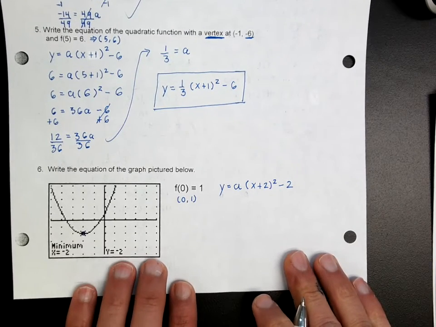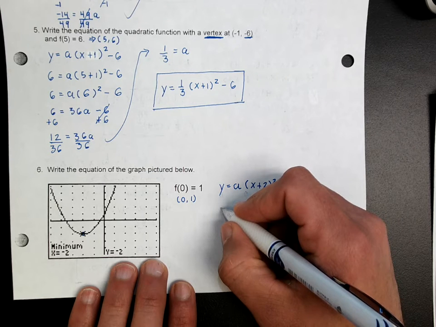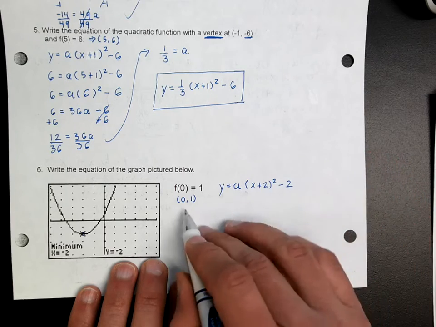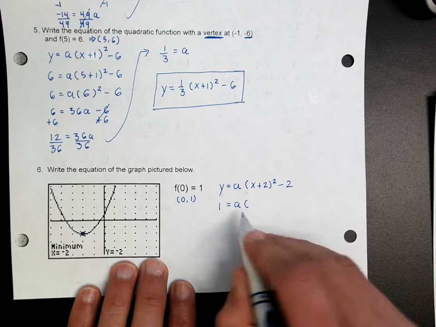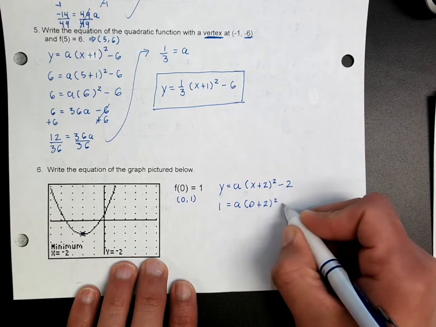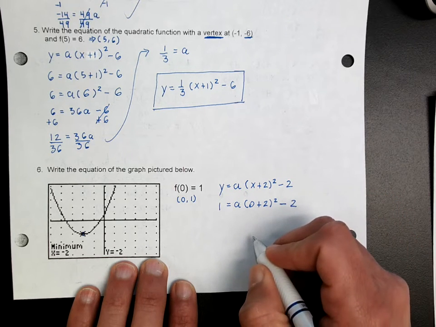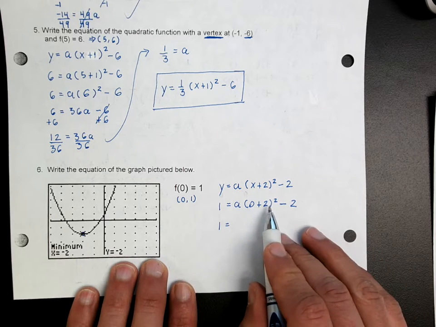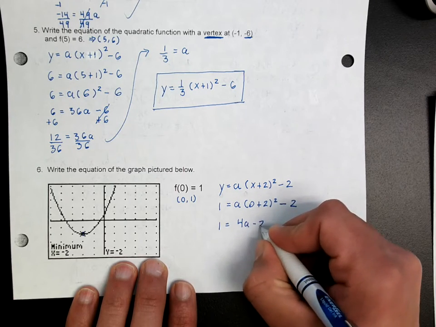Alright, and now we're going to go ahead and do the, let's see what we got here. Okay, we're going to plug in 1 for y, and we're going to plug in 0 for x. So we have 0 plus 2 squared minus 2. So if you notice, this right here is going to be 2 plus 0, which is 2. 2 squared is 4, so we're going to have 4a minus 2.